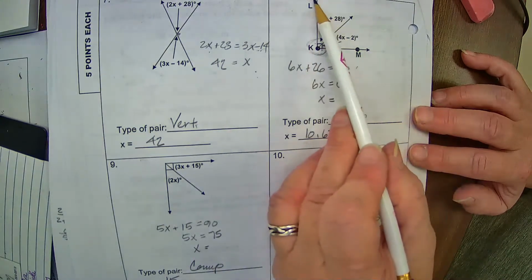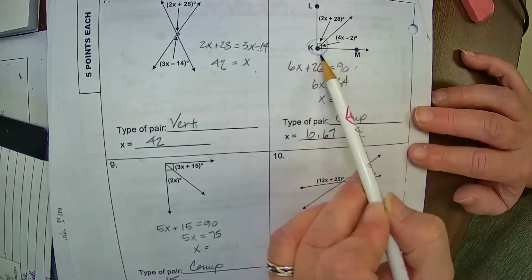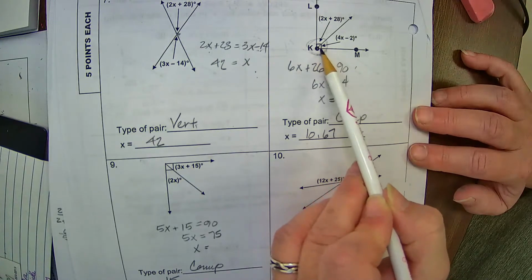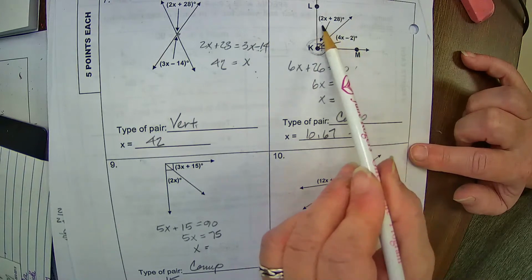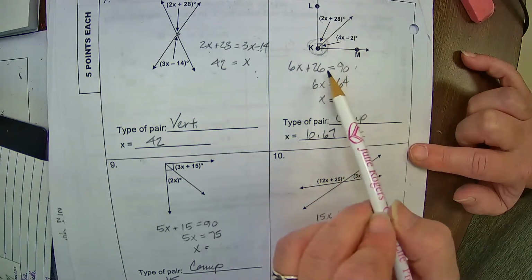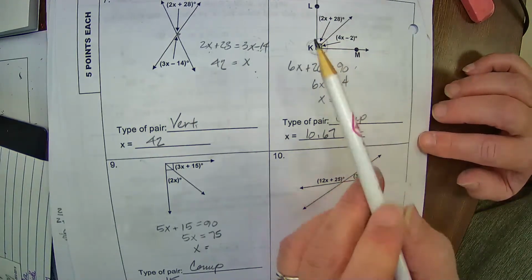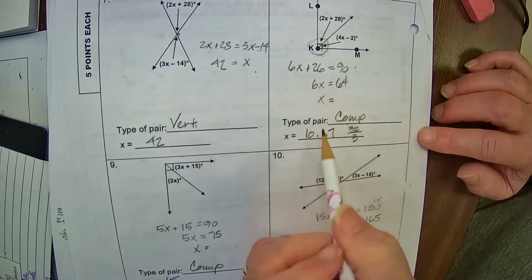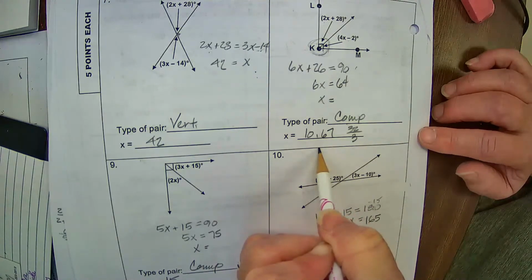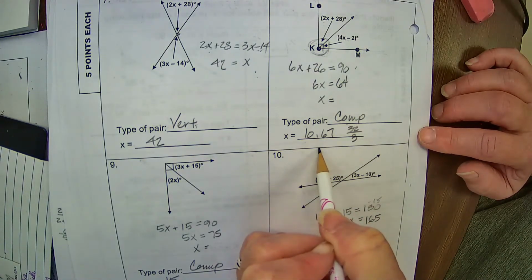Okay, we've got a right angle here. We know that because of the little box right here. And so that means these two angles have to add up to 90, which means they're complementary angles. So you should have gotten 10.67 or 32 over 3.